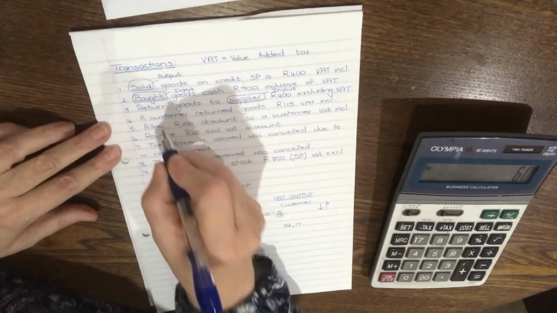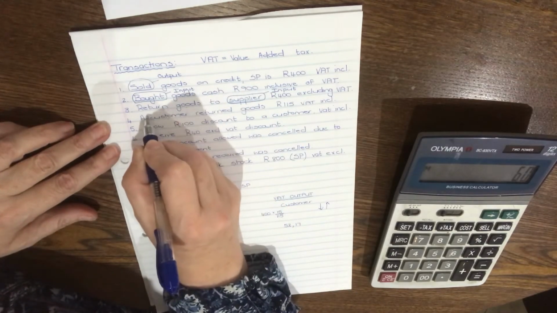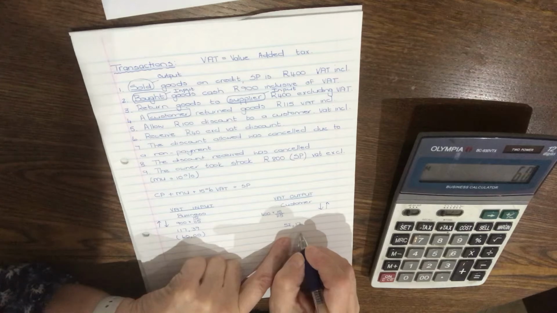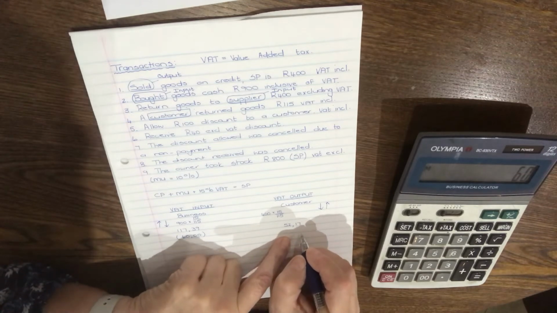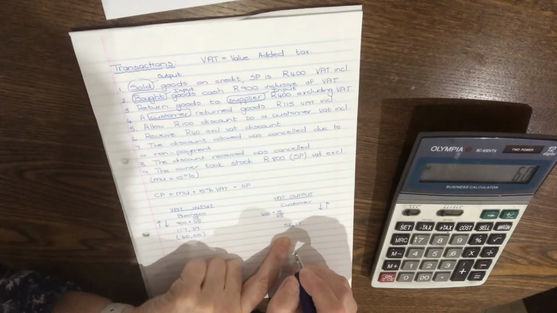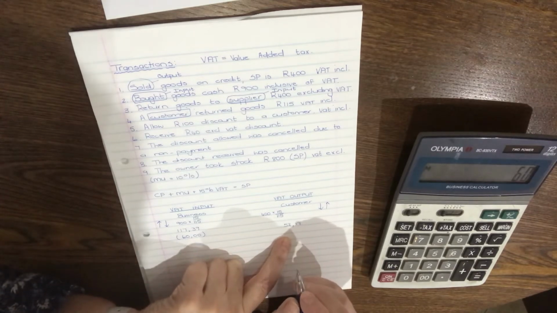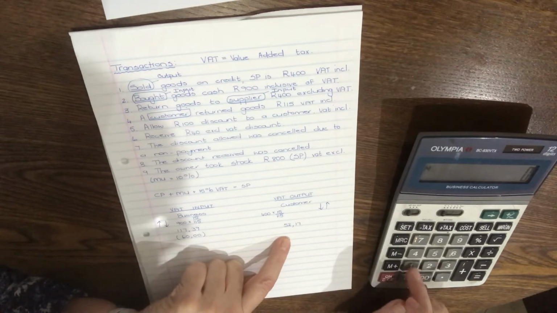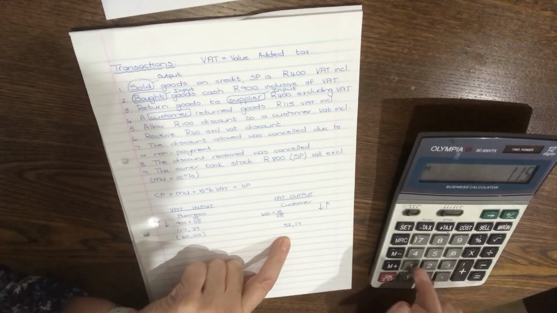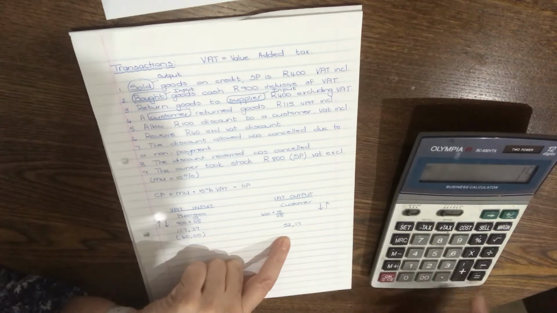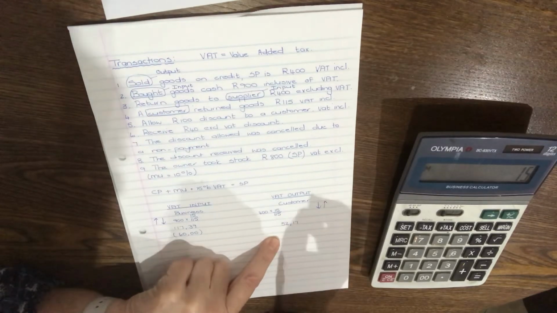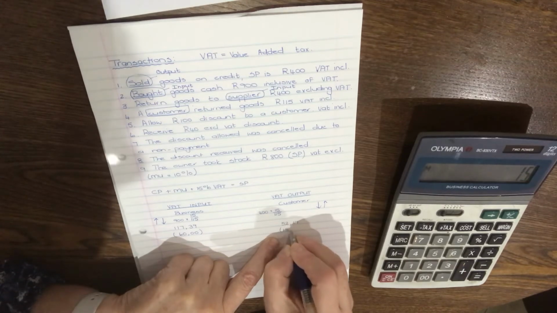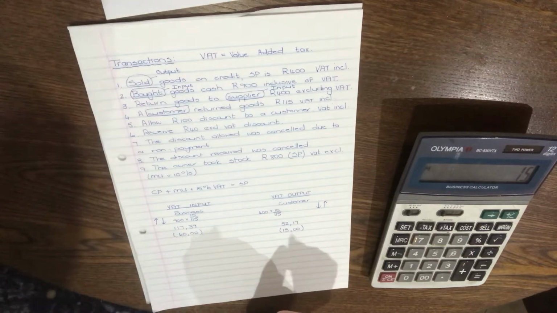A customer returned. Now when the customer returned the goods, we're back at output. And now the output will have to decrease because the goods are now returned. And we read it's 115 Rand VAT inclusive. So if VAT is included in 115, it's going to be 115 times the 15 divided by the 115. And the answer is only 15. But it is returned. So it's decreasing the VAT output amount.